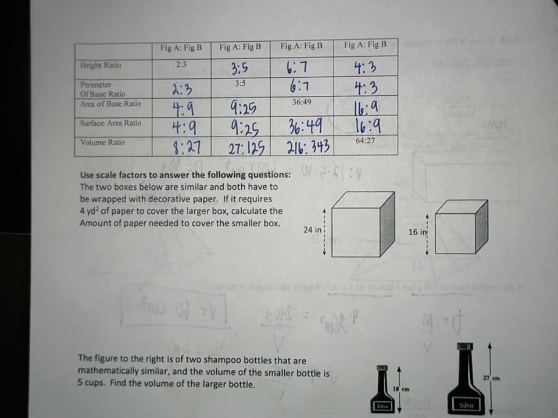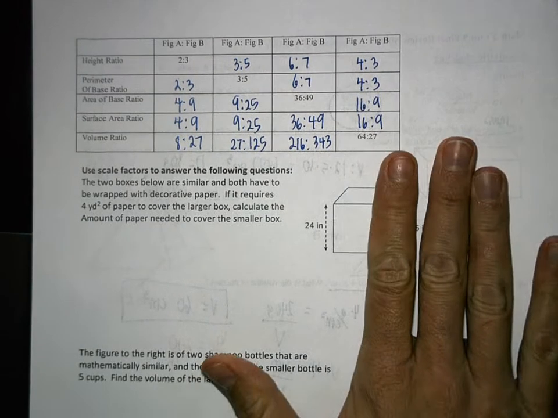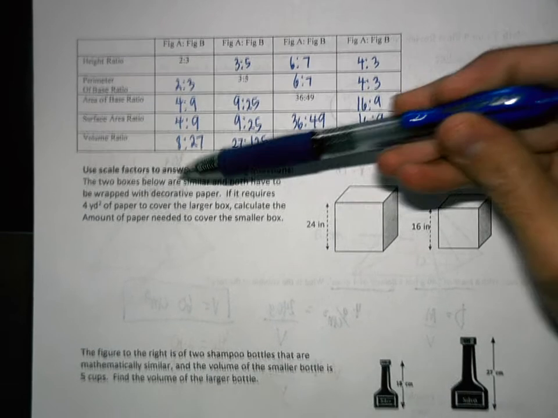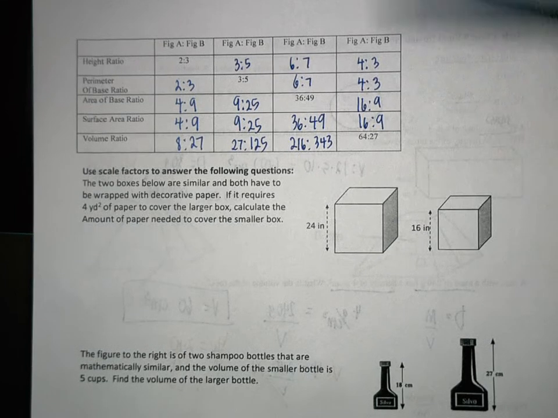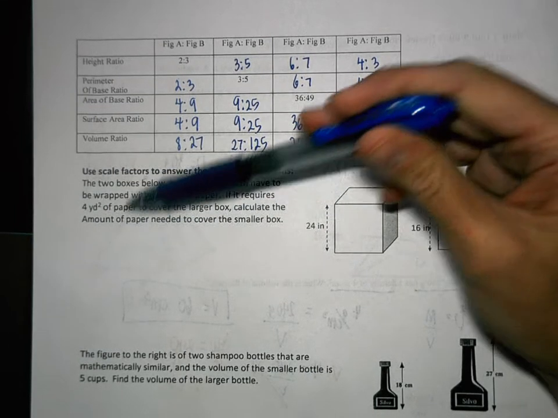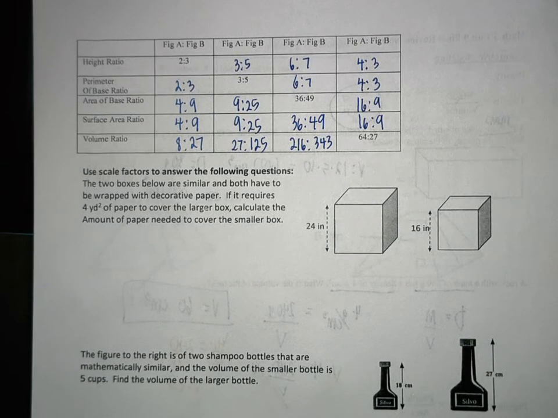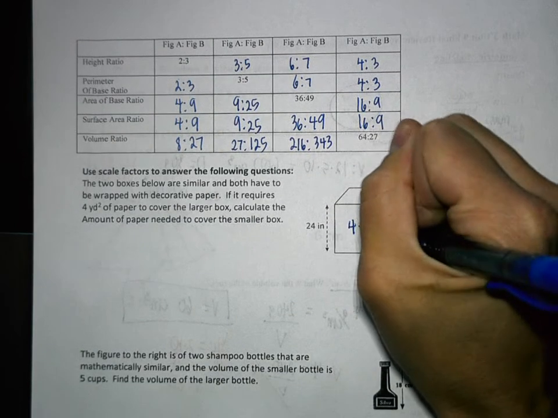So now we're going to be using ratios to solve these. Okay. The two boxes below are similar and both have to be wrapped with decorative paper. If it requires 4 yards squared of paper to cover the large box, calculate the amount of paper needed to cover the smaller box. So this box takes the larger one 4 yards.